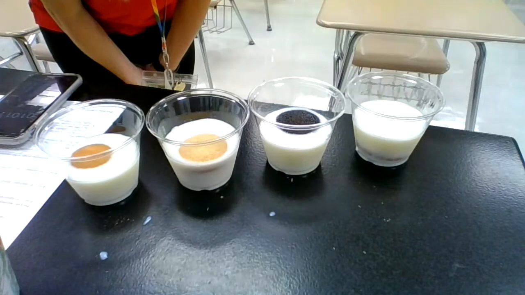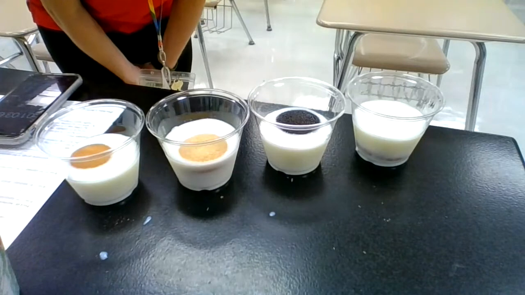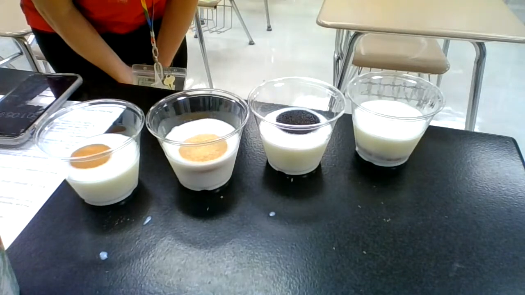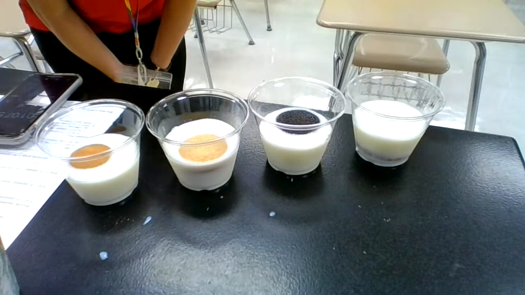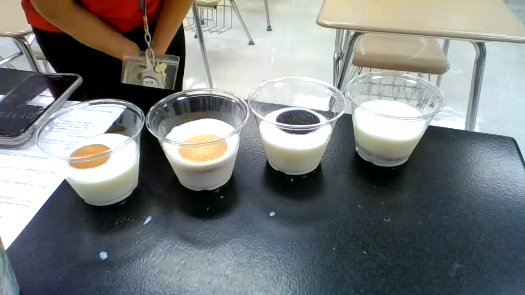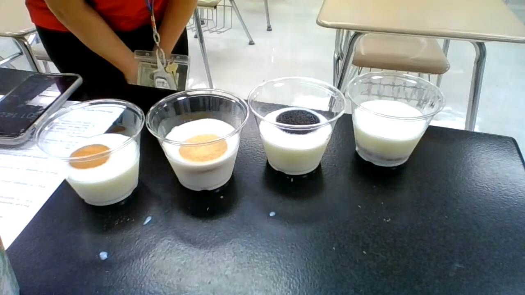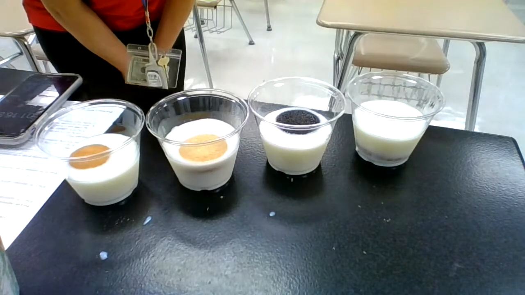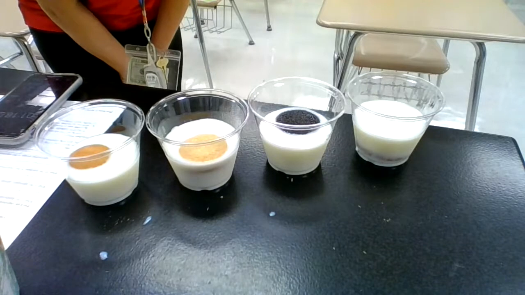Looks like the Oreo in the milk is kind of dissolving a little bit more than I anticipated. You're right at 1 minute, 9 seconds. Again, I'm still seeing a couple little bubbles pop out from the golden Oreo.